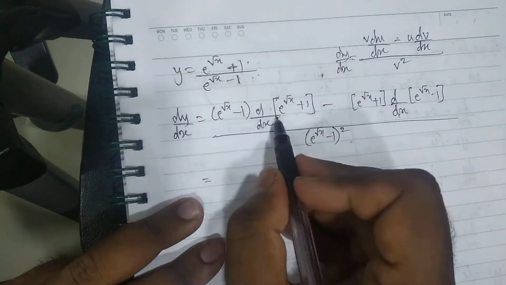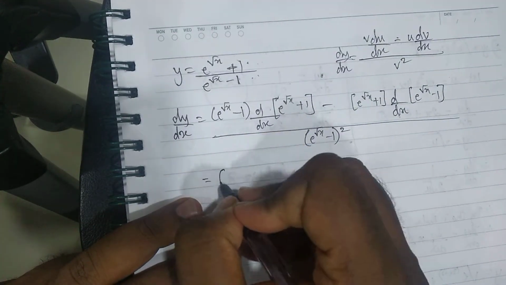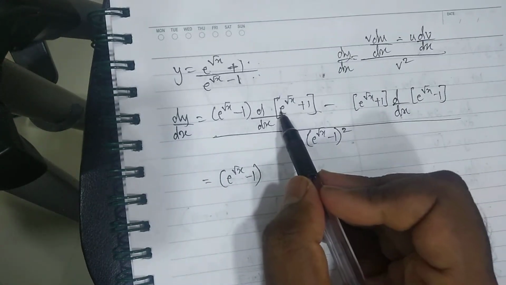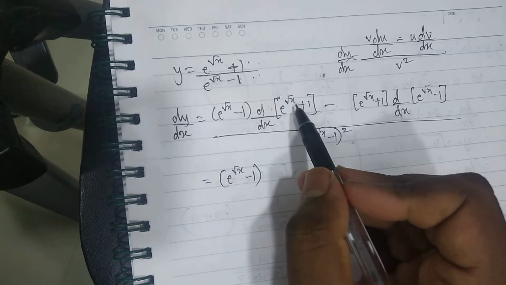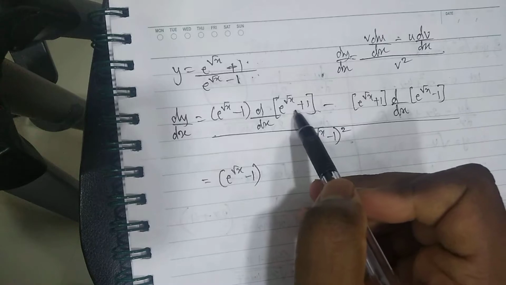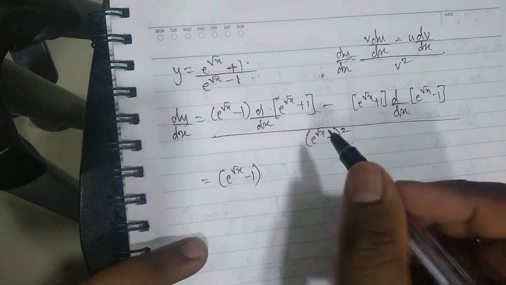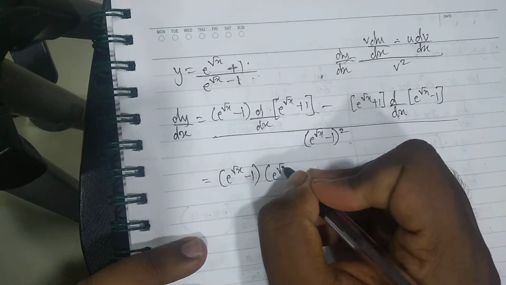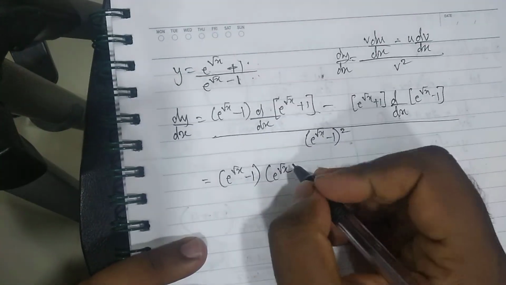Okay, so let's take the derivative here. This expression is not going to get touched. Now here we will take the derivative of this function, but after that we'll have to take the derivative of root x also, because root x is a function inside this. So let's take the derivative of the outer function. Here derivative of e raised to root x is simply going to be e raised to root x, and derivative of 1 is 0.